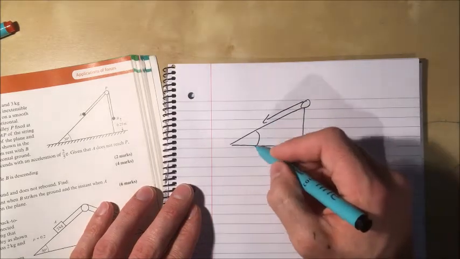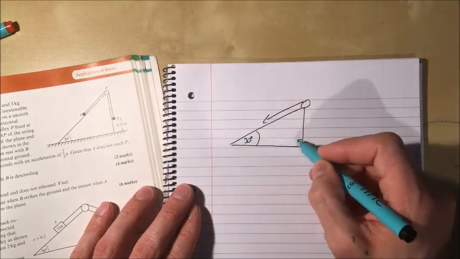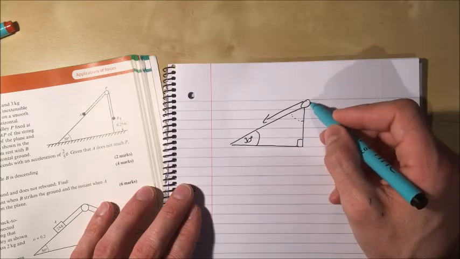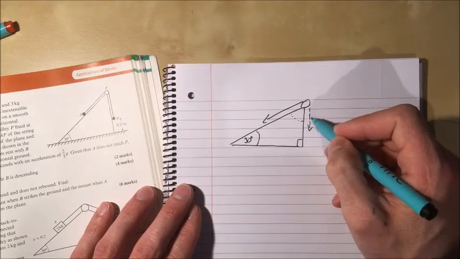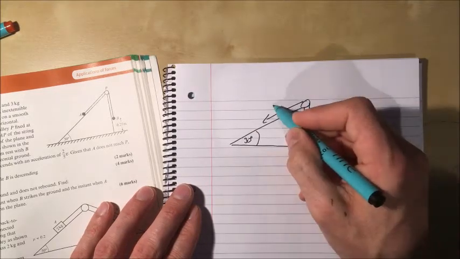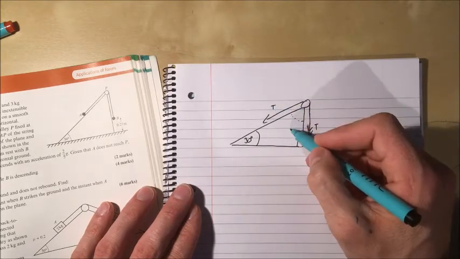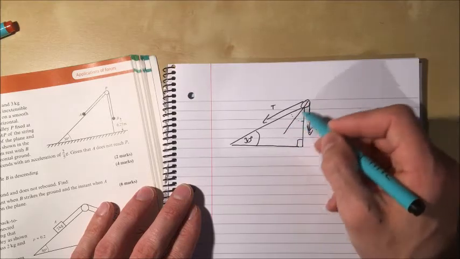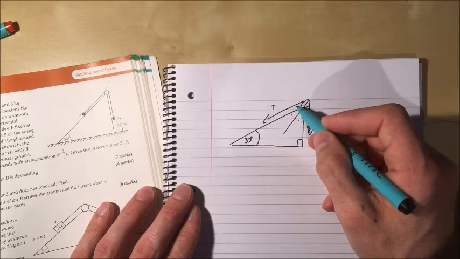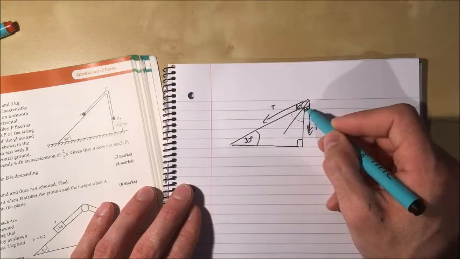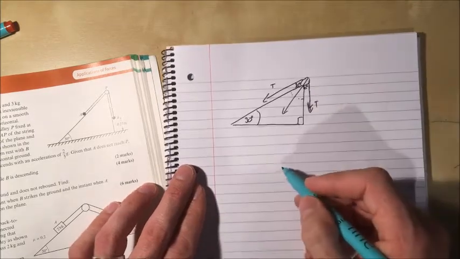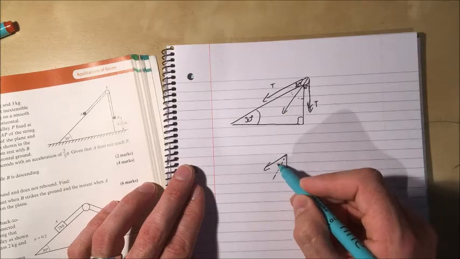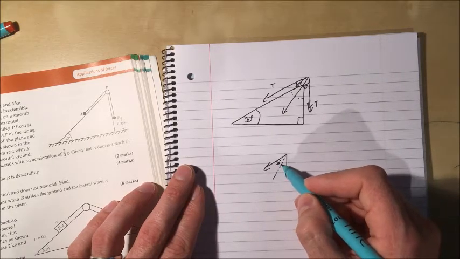We're going to think about it like this. Here is a 30-degree angle. There's 90 degrees. So this here is a 60-degree angle. There is tension here and there's a tension here, and they're both the same size. So the reaction force is going to cut this angle here in half, isn't it? So that's going to give us 30 degrees here and 30 degrees here. So if I just draw those three forces out, there's a tension there, there's a tension there, there's 30 degrees there and 30 degrees there.